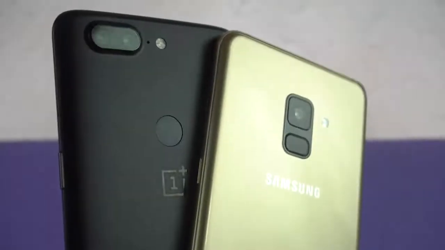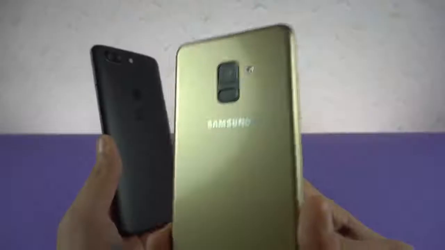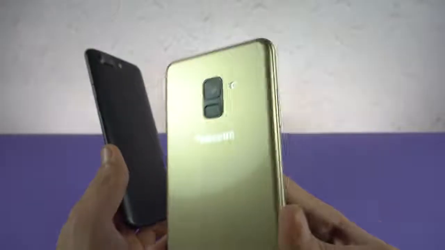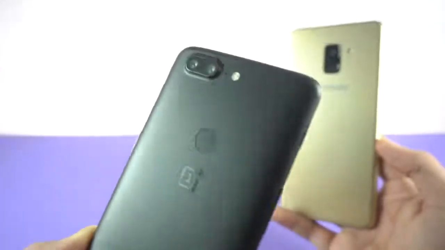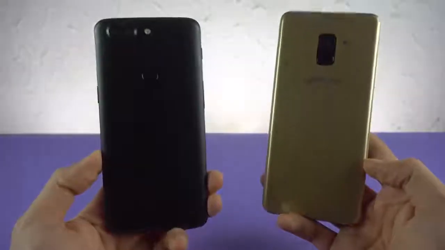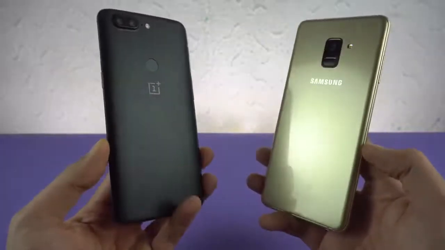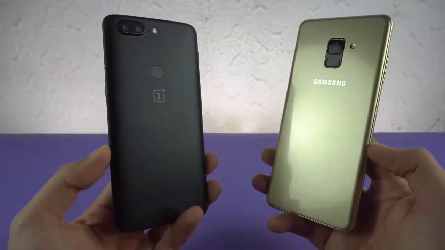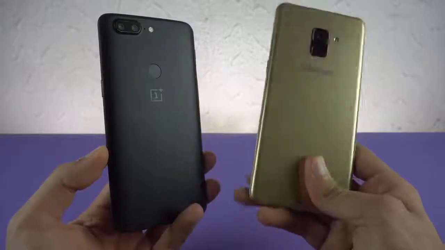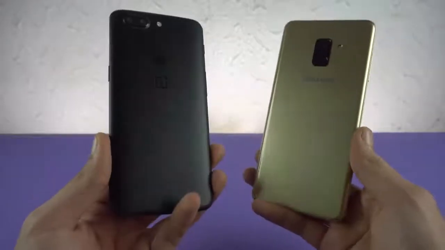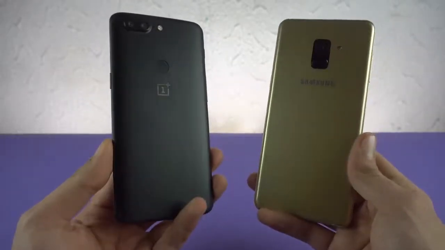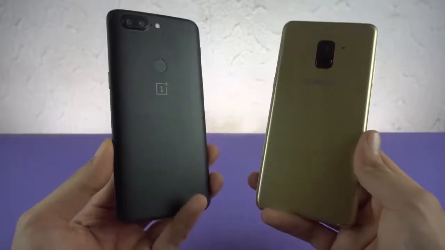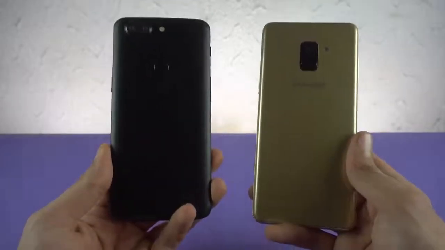Hey guys, it's time to do a much requested comparison between yours truly, Samsung Galaxy A8 2018 Plus versus the OnePlus 5T. This is a much requested comparison because these phones have a very similar price point. The A8 2018 Plus is actually a little bit pricey compared to the 5T, but let's see how they compare when it comes to speed. So without any further ado, let's get started.